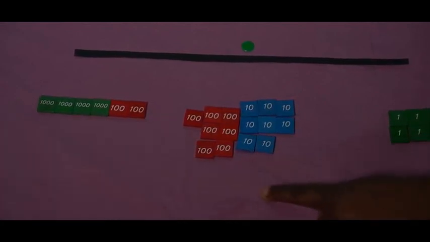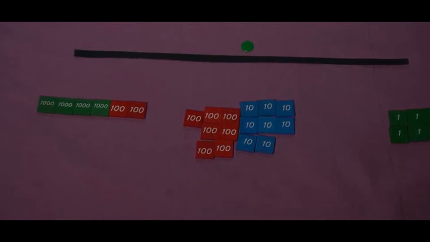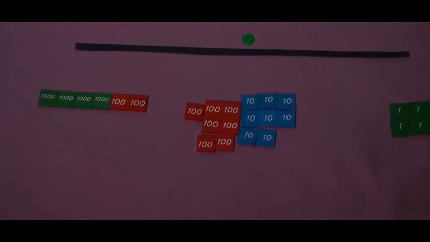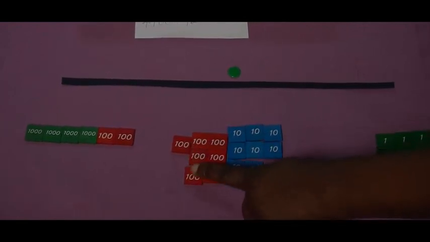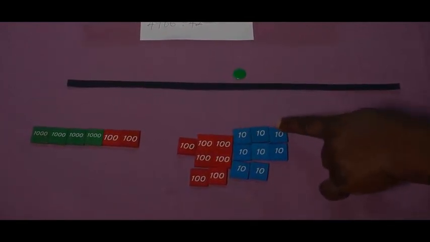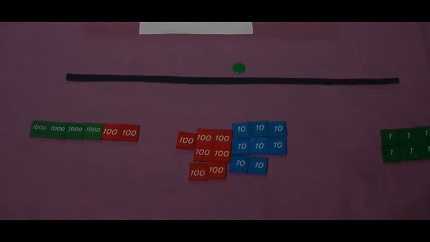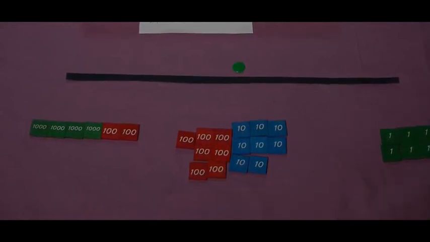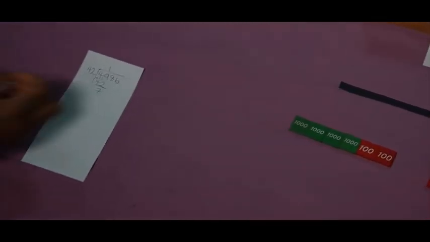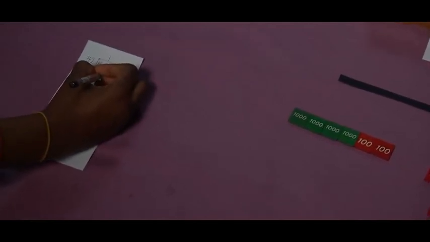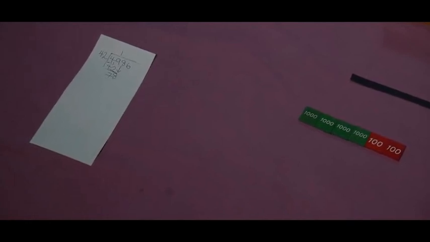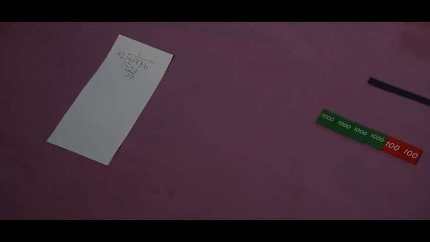So what do you have here now? You have 1, 2, 3, 4, 5, 6, 7. You have 78 tens. So on paper, move your 8 tens down on paper. So what do you have there on paper as your intermediate remainder? 78 tens.